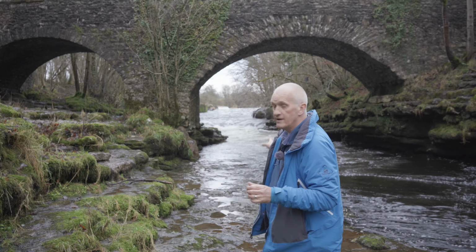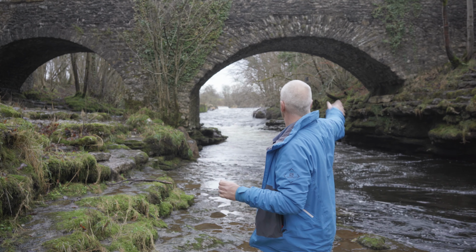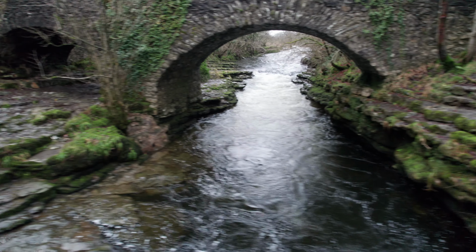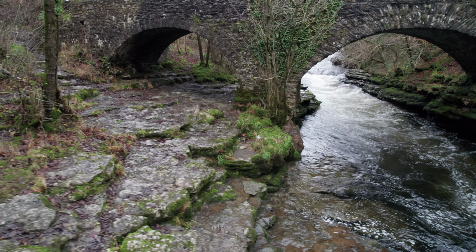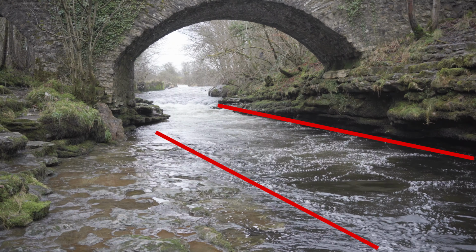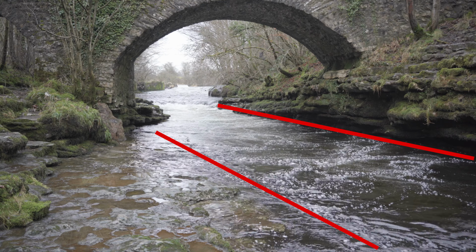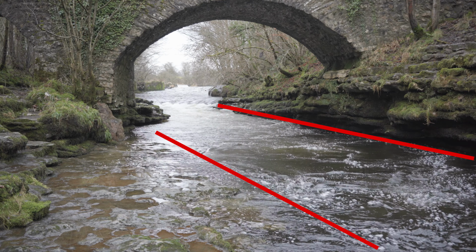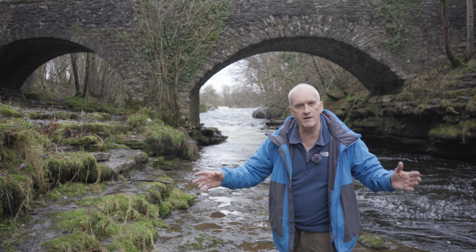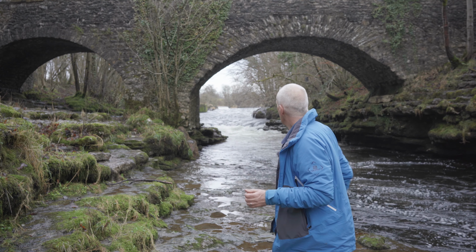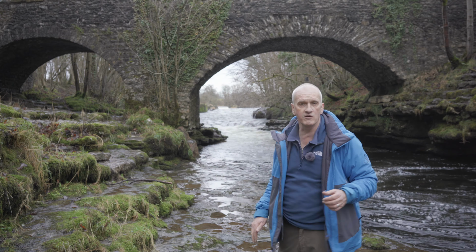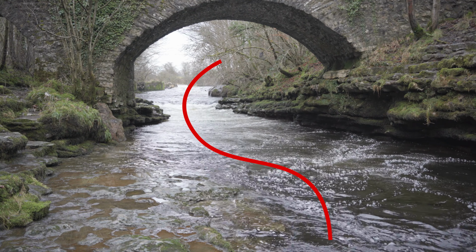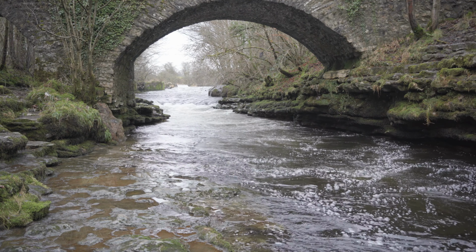So here in my shot, I'm going to use a frame within a frame. I'm going to use the arch of the bridge to be part of the framing. We've got some natural leading lines with the side of the riverbank and these limestone pavements either side, so I can use them to lead us into the photo. Also got a nice sweeping curve to the river, so I can use that S-curve to help with my composition.